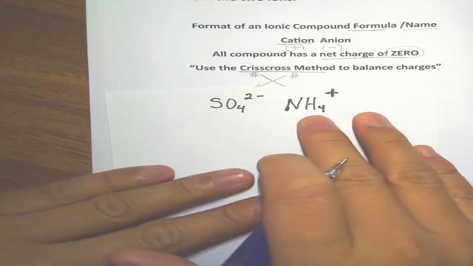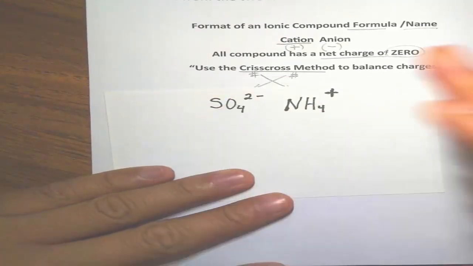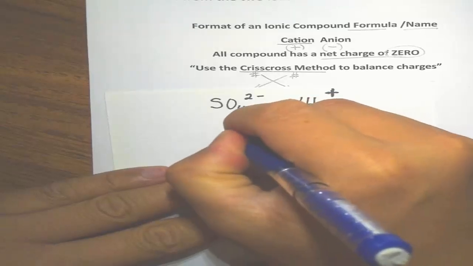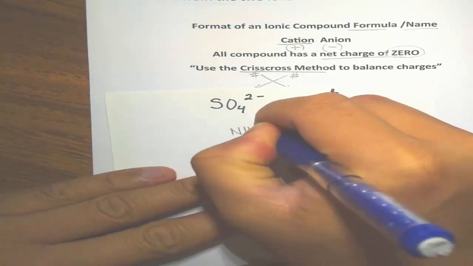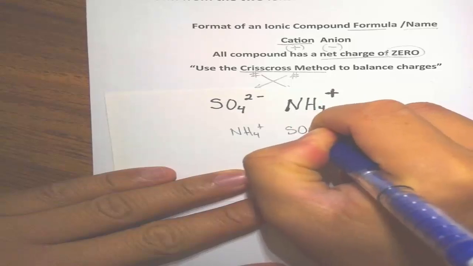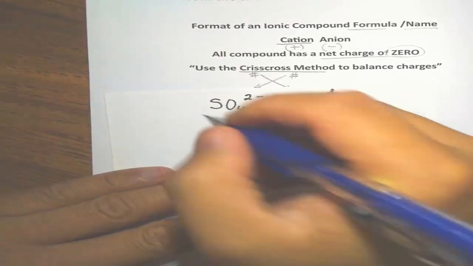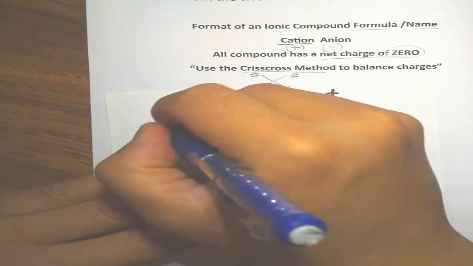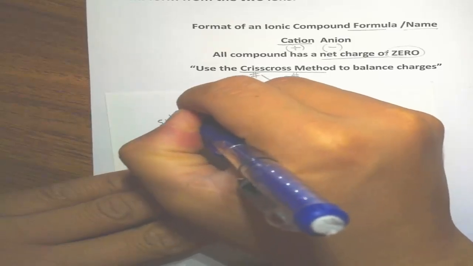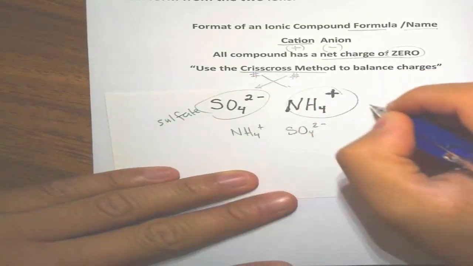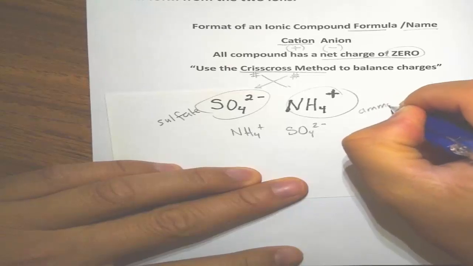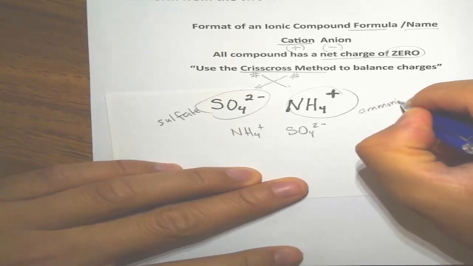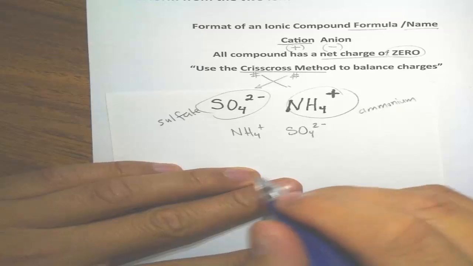Now, is the order correct? No, because this is negative and a positive needs to be first. So we need to write it out: NH4 plus, SO4 2 minus. And we already know this is sulfate, and this is ammonium, so that way we don't have to worry about the naming later, okay? So now the order is correct.